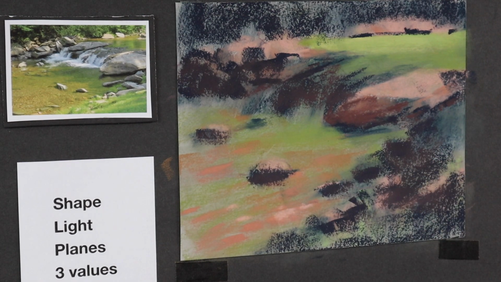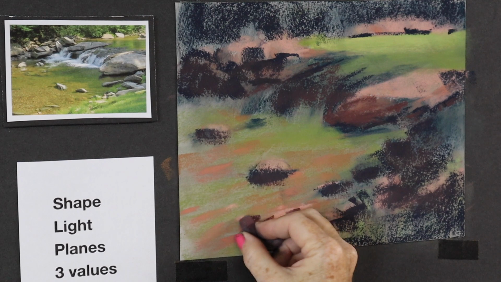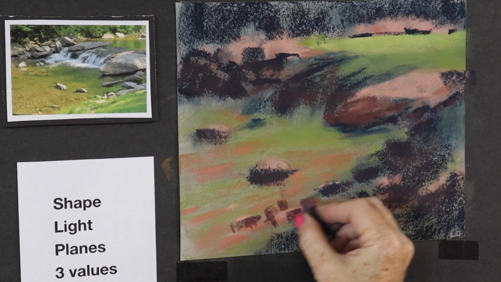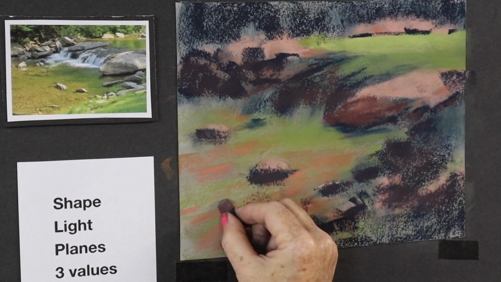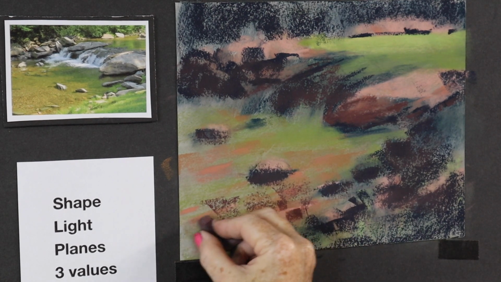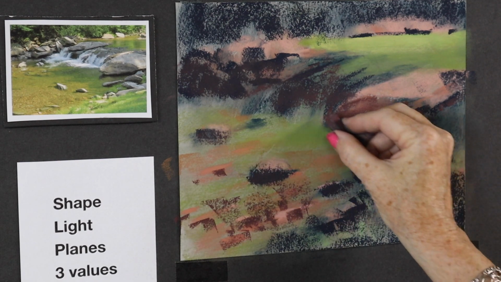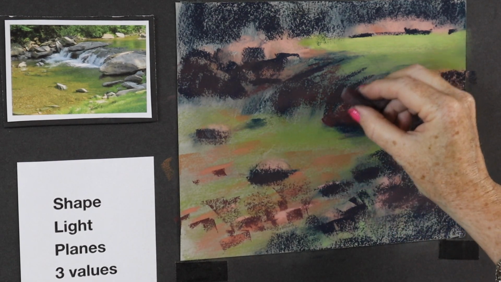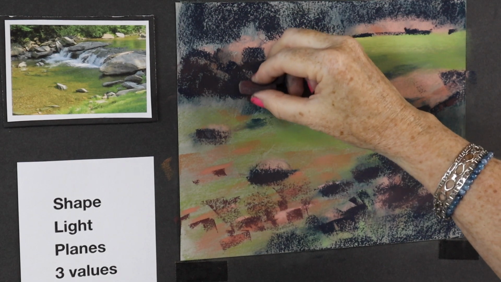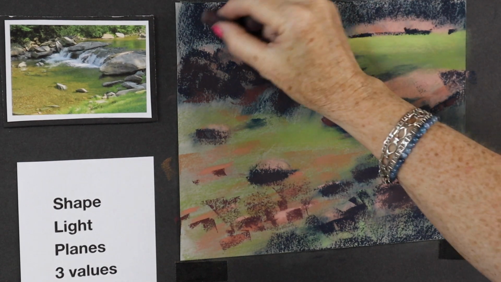And you might be saying, wait a minute, Karen, you just covered up all of your underpainting where you put the light areas. Why are you doing that? Well, it's hard to keep everything. I find if I try to keep everything just the way I had it in the underpainting, I might end up making everything too precious. So if I make a few changes here and there, it's not going to hurt anything.